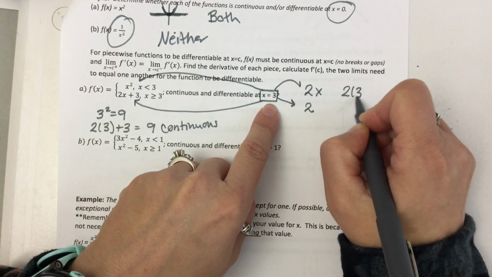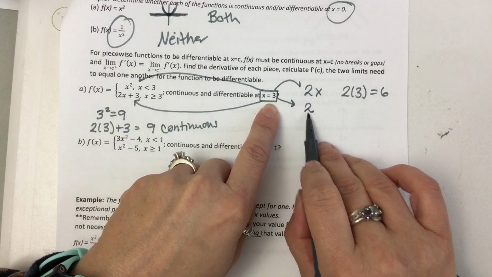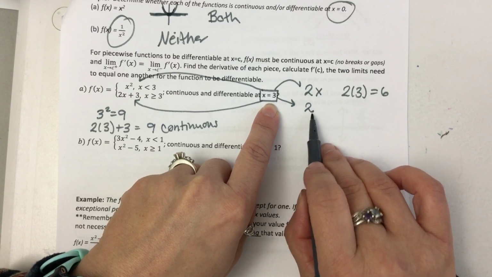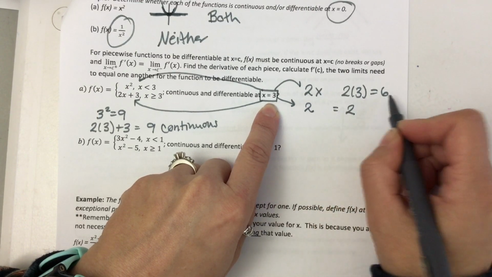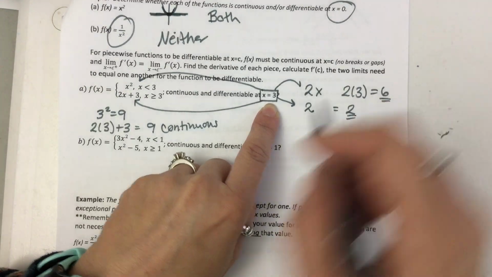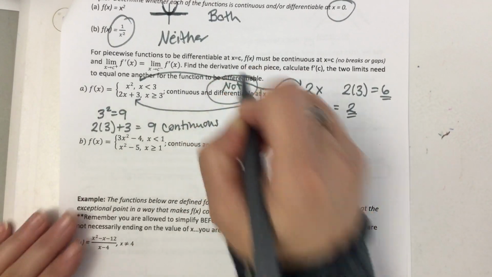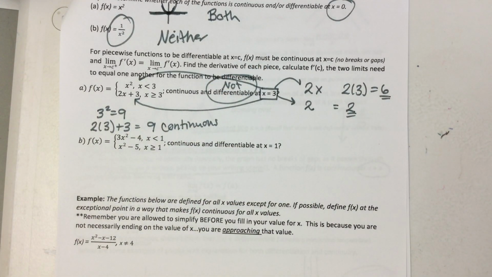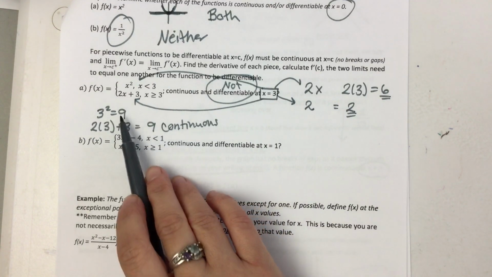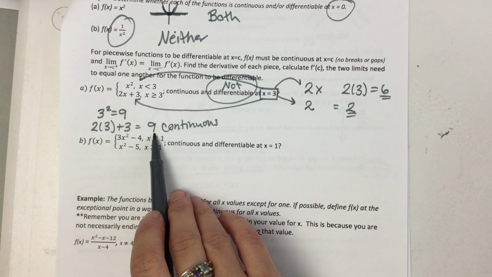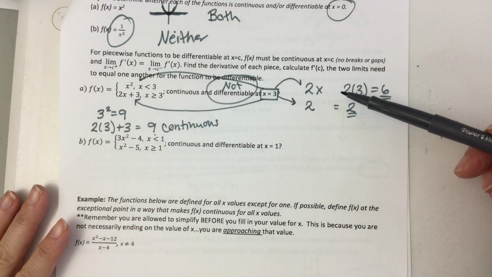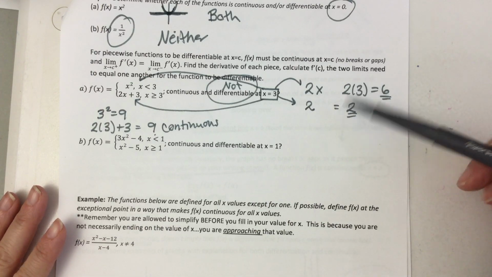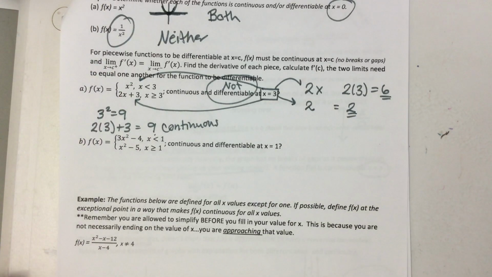So I can fill in a 3. 2 times 3 is 6. I cannot fill in a 3 here because there's not a variable. So it would end up being 2. 6 and 2 do not match, so it's not differentiable. Okay, so it's continuous if you fill it into the original and they match. It's differentiable if you fill it into the derivative and it matches.